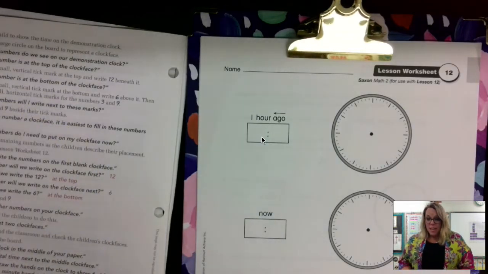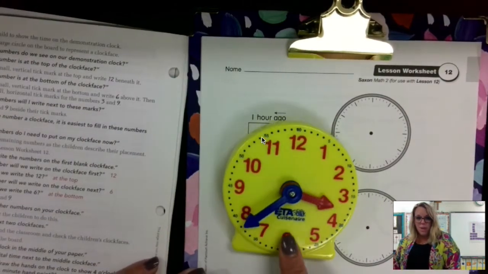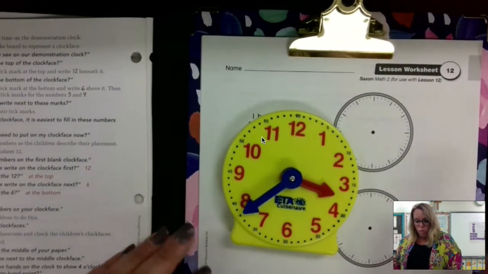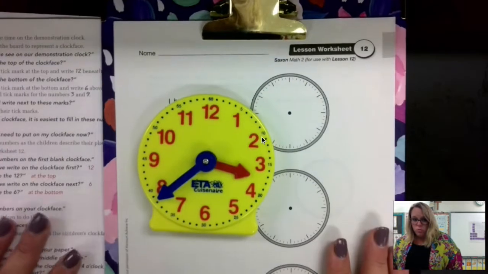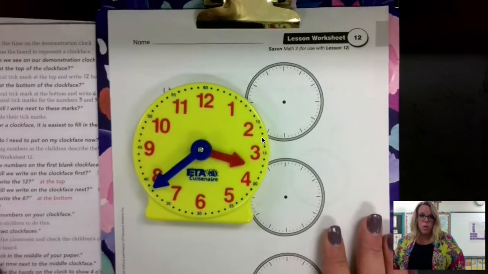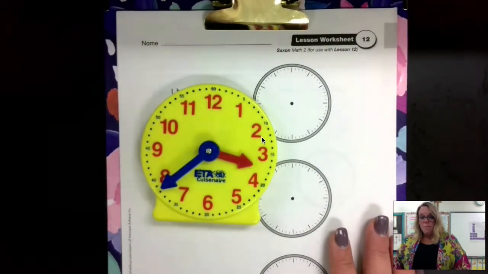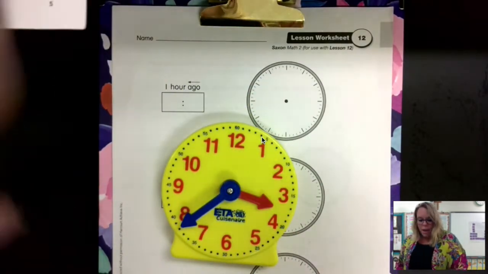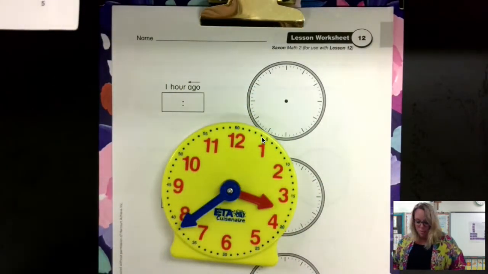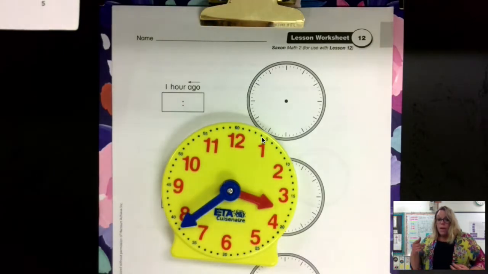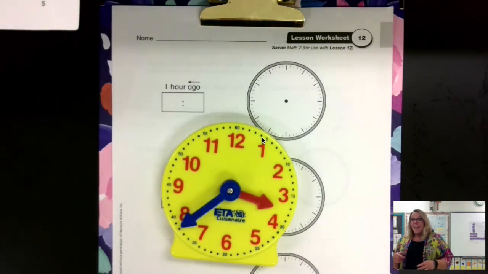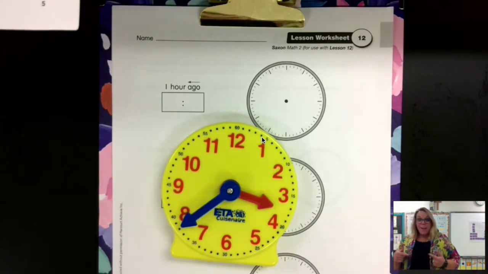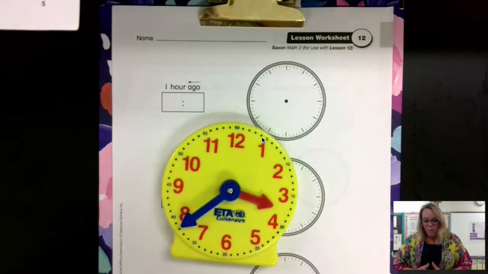One thing I forgot to tell you for class today is that you will want to have out your own little clock. So if you do not already have your clock out from your math manipulative bin, go ahead and make sure that you have your clock out so that we can take a look at a couple of our clock times as well. So if you need to grab your clock, go ahead and pause and then come right back and start up with us. We're gonna get going.